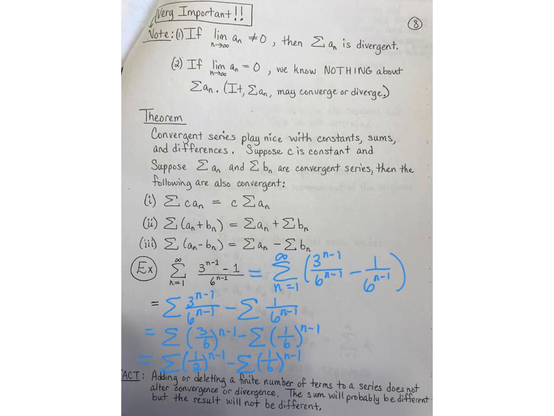the absolute value of r is less than 1. In this case, r is 1/2. In this case, r is 1/6. They're both less than 1, so they both converge. So you can say a in your first series is 1. So this is equal to 1 over 1 minus 1/2, minus 1 over 1 minus 1/6.